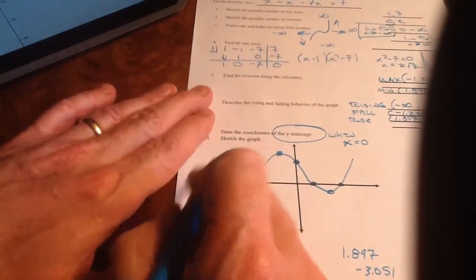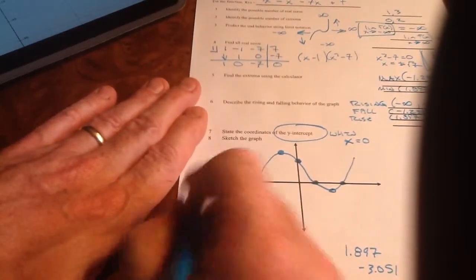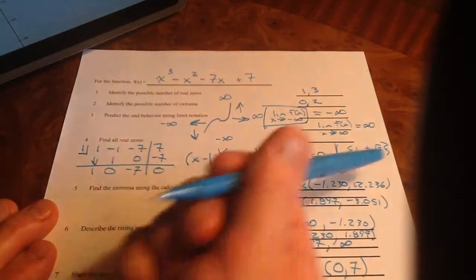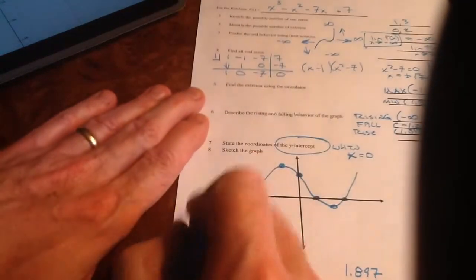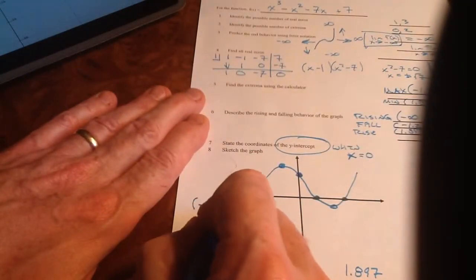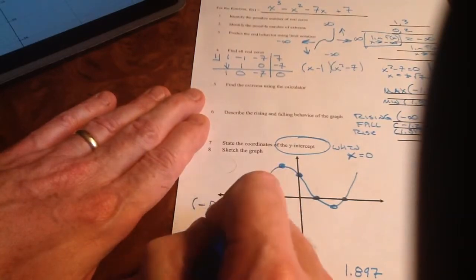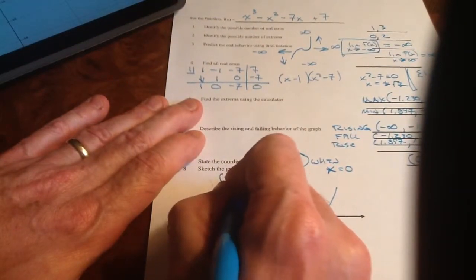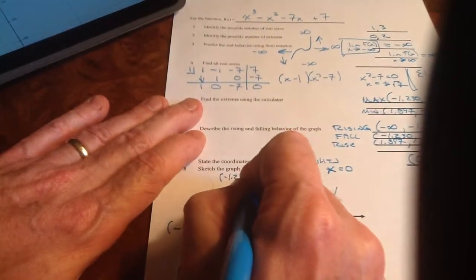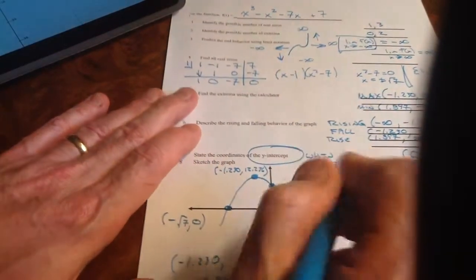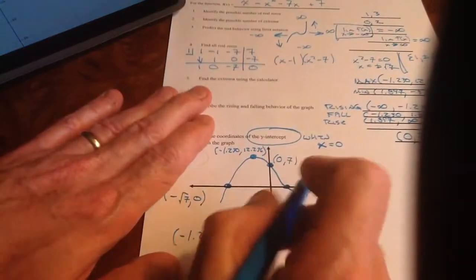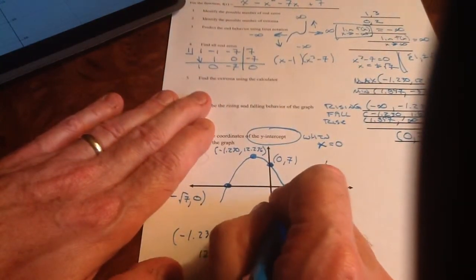So I'll have to come over here. Now, this is very important. You will use the radical, not the decimal, the radical that you calculated. So that's negative radical 7. And when x is negative radical 7, y should be 0. Here's my max, negative 1.230, comma, 12.236. Here's my y-intercept, 0, comma 7. This is 1, comma 0.